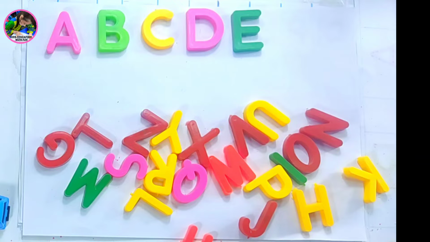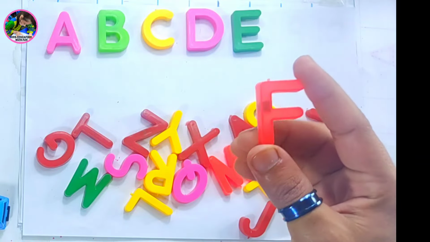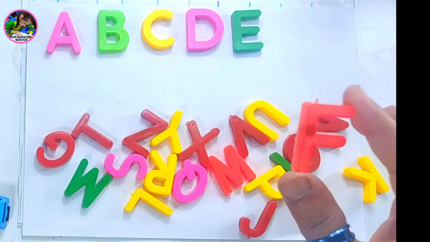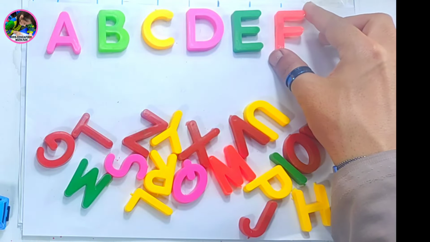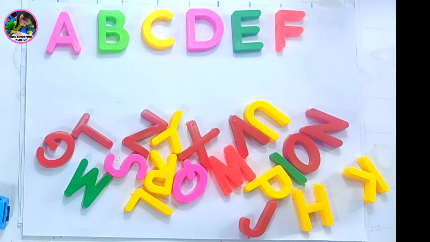Now let's turn to, we have letter F. Next letter is letter F. F is for fish.